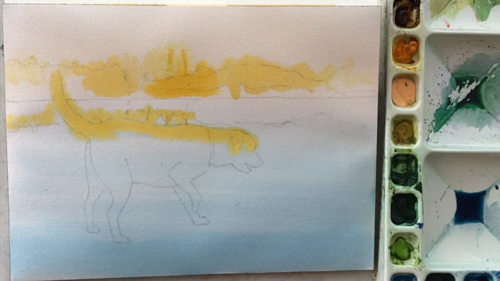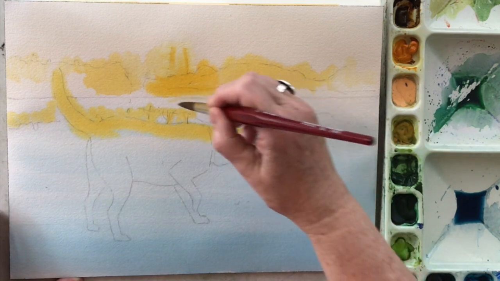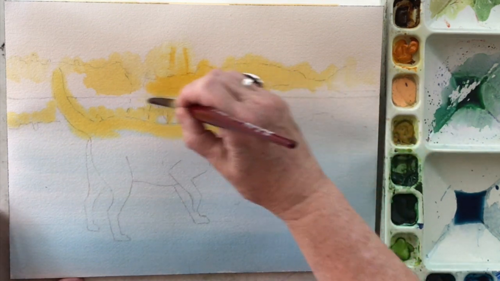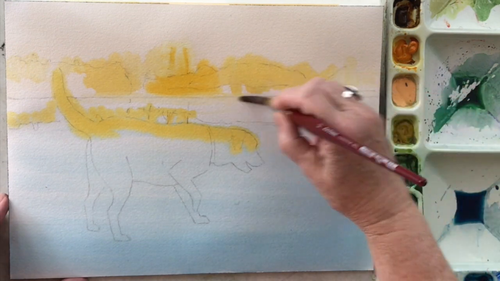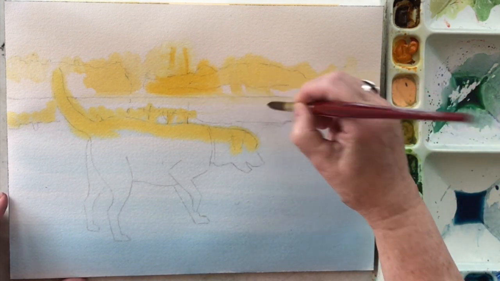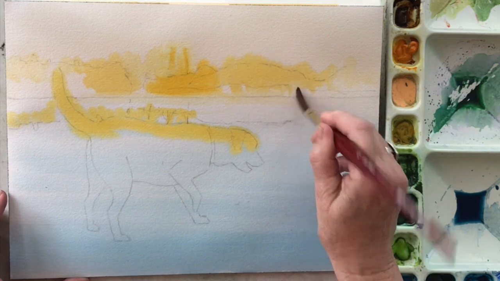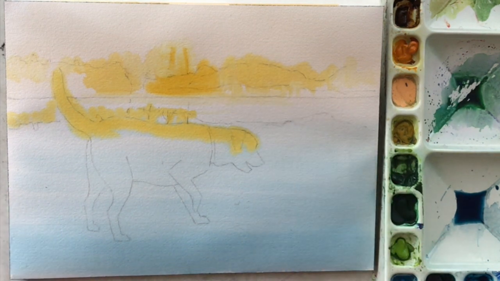Now at this point, I could come in and do, it's a relatively warm day today. With it being a relatively warm day, and actually there's some areas right close to that horizon over there that have color in them. But what I was starting to say, with a warm day, this is drying pretty quickly.